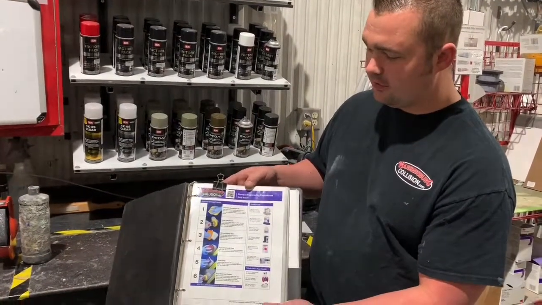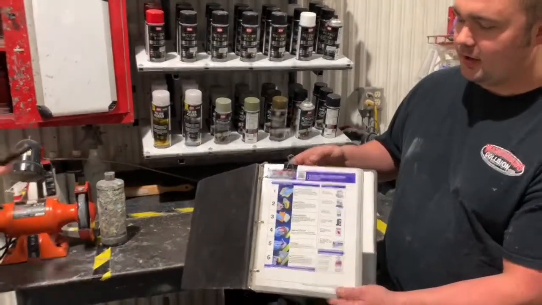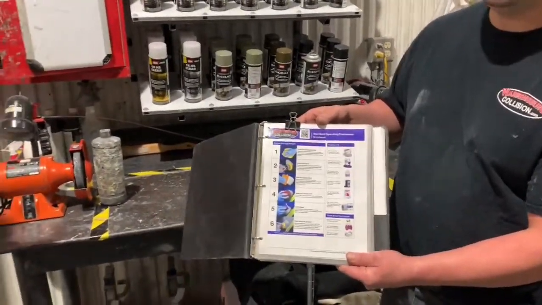And then if you still have questions about it after that, there is a QR code right here, and it'll pull up a little 2 or 3 minute video on how to do that.